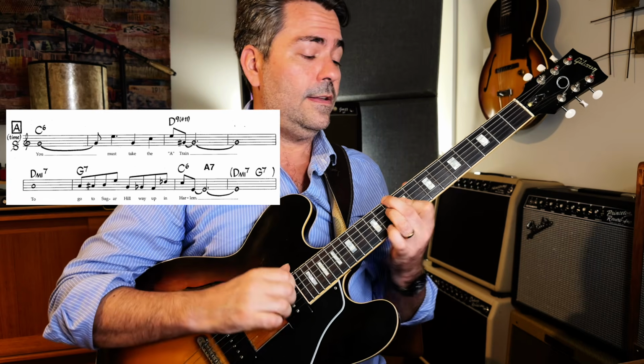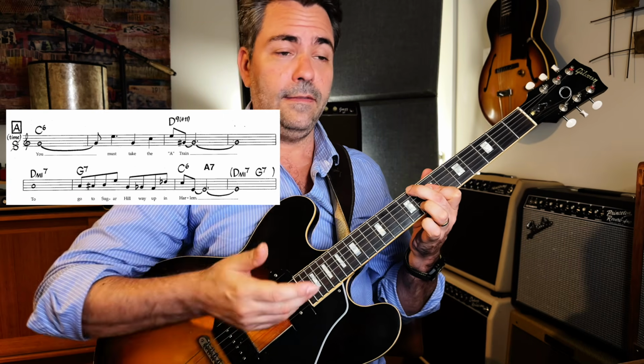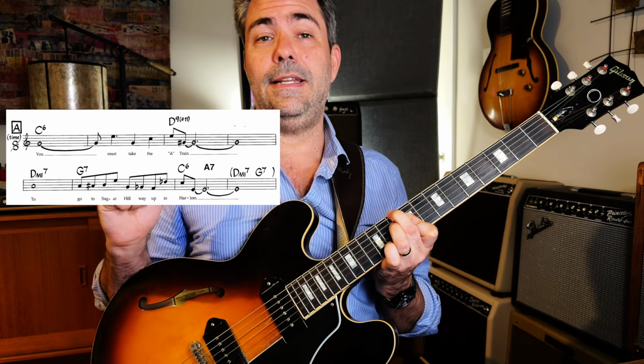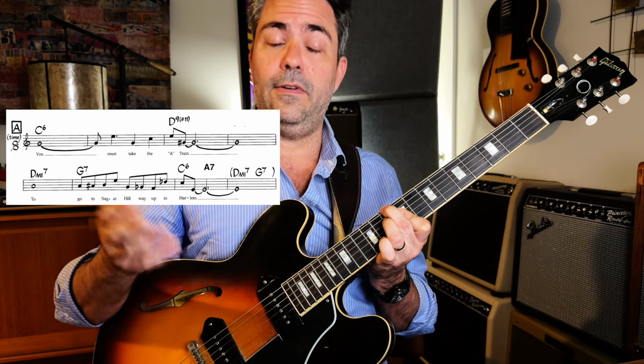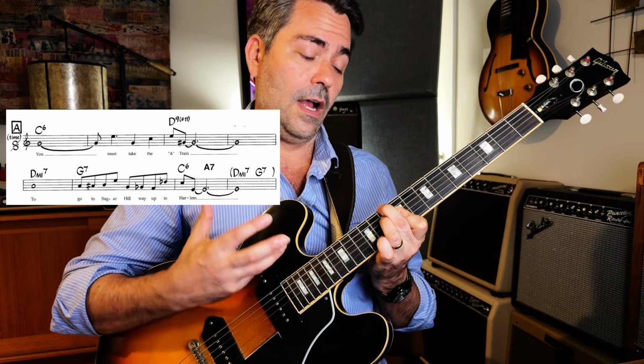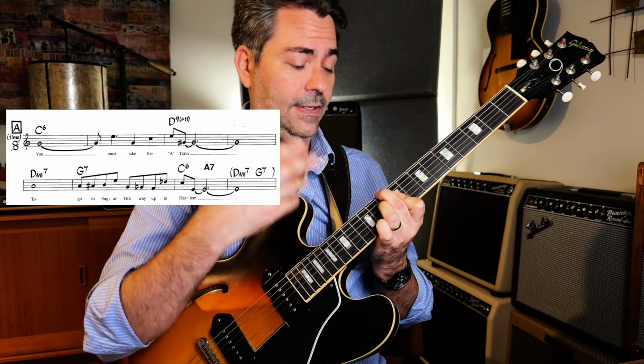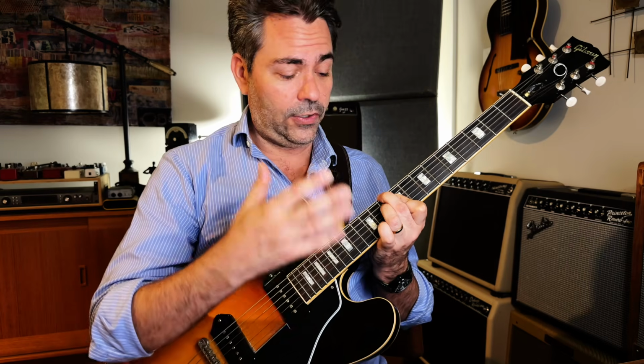Right, so that was C major for 2 bars, and then the second 2 bars goes to D7 sharp 11 or D9 sharp 11. I just use a blanket term. We'll call it D Lydian dominant. That means it could have a 13, a 9, or a sharp 11.